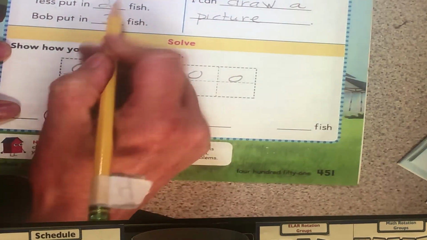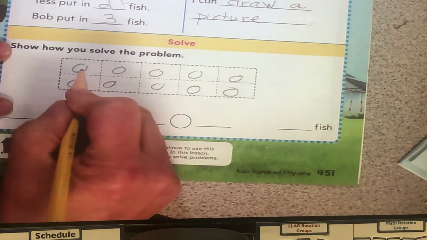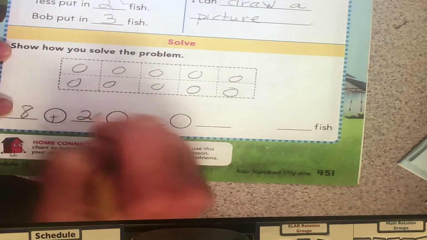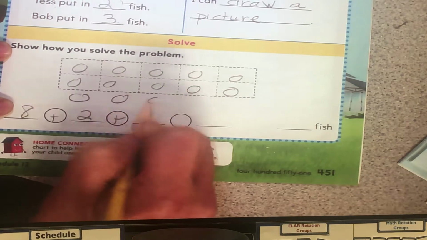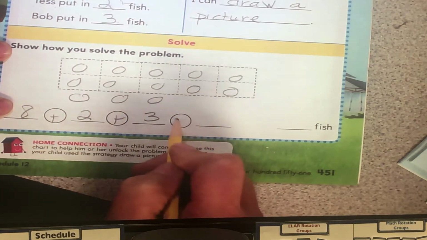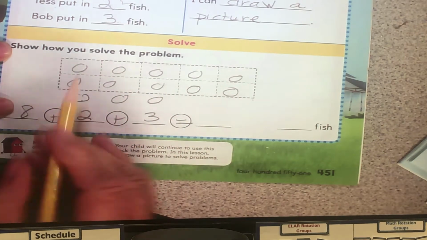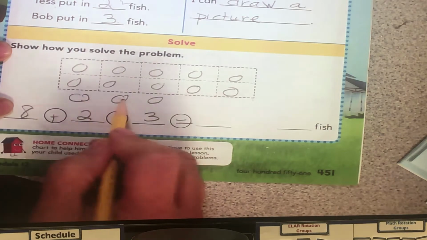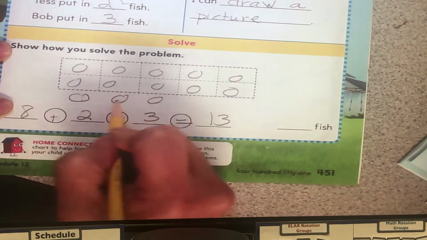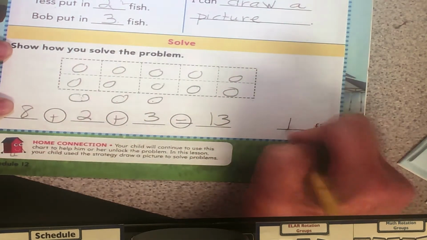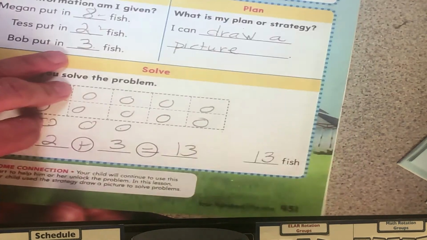And then I can do 2 more. 1, 2. Let me go ahead and put my 8 here, plus the 2 more. Plus how many more? 3. 1, 2, 3. Plus 3 more. Equals, well, we know that's a 10 frame, so that's 10 right here. The 8 plus 2 is 10, plus 1, 2, 3 more is 13. 10, 11, 12, 13. So that gives how many fish? 13 fish all together. All right, let's go to the next page.